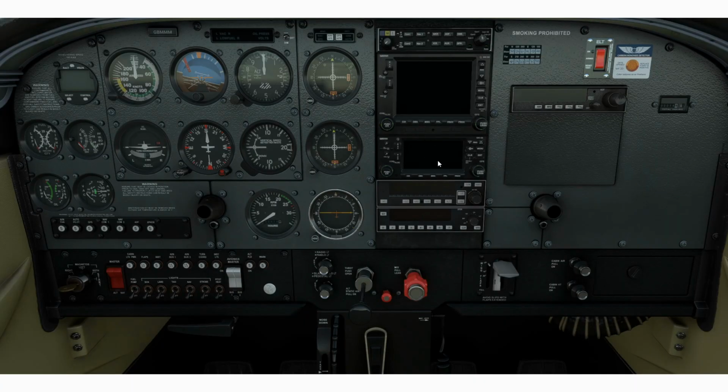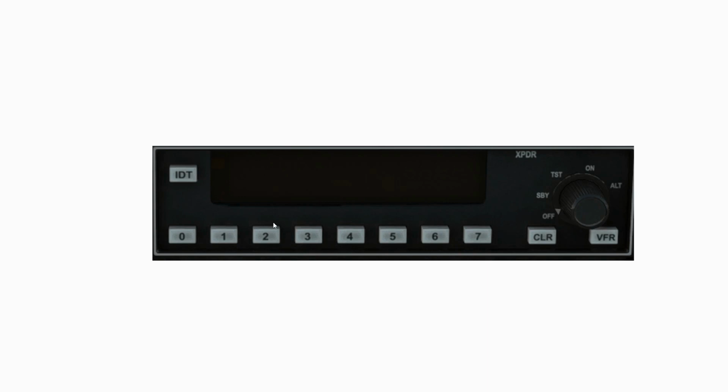We've done the 530, we've done the 430, we've done the autopilot. We're now working our way down the stack here, and we're in this transponder. And it's really quite simple to set up. It's a bunch of push buttons here which gives the digits, an ident button, clear to clear your current input, and a shortcut to the VFR code, the 7000 code. They're really easy to set up, and we'll show you those.